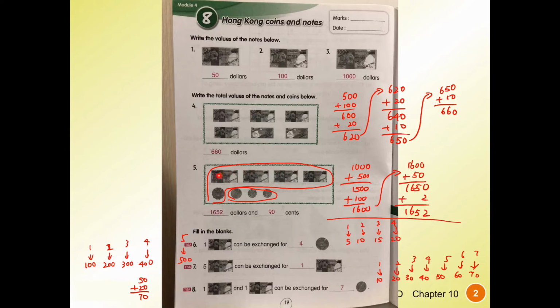So 1,000 here plus 500, so we have 1,500, plus 100 here, we have 1,600, and we add $50 to it, so we have 1,650, plus the $2 here, so we have $1,652. And for the cents, we have 50 cents plus 20, make it 70, plus another 20 cents, so we have 90 cents here.